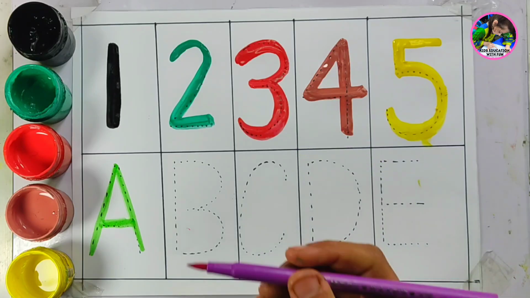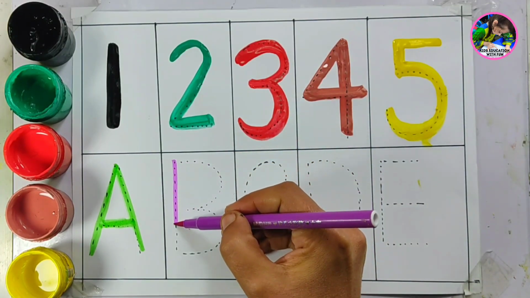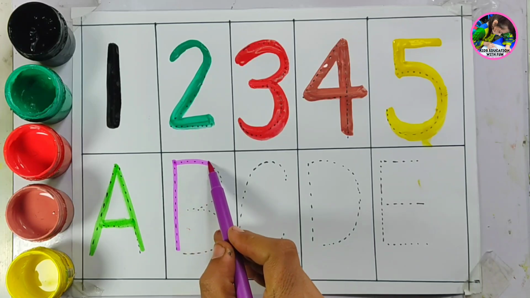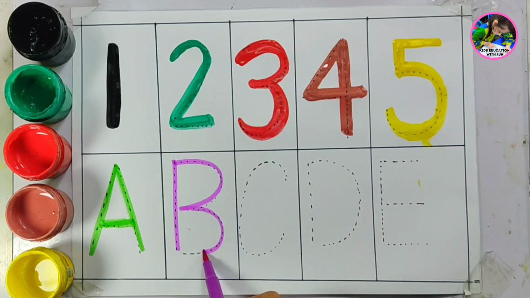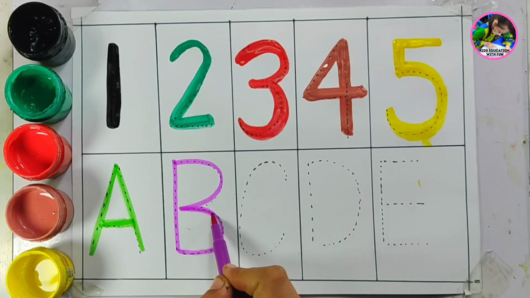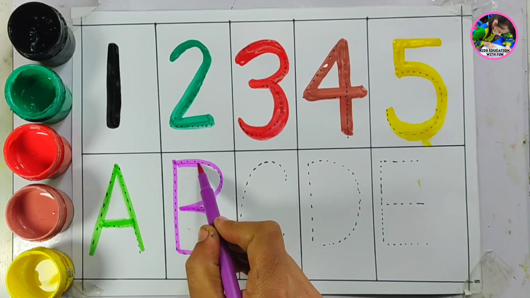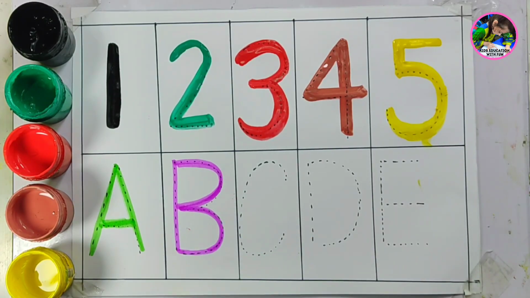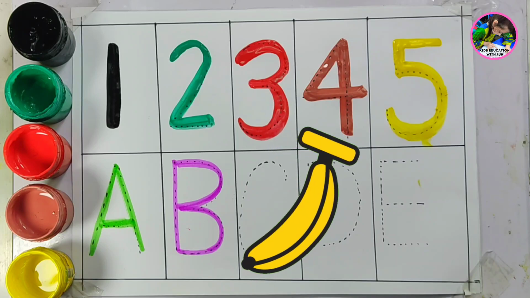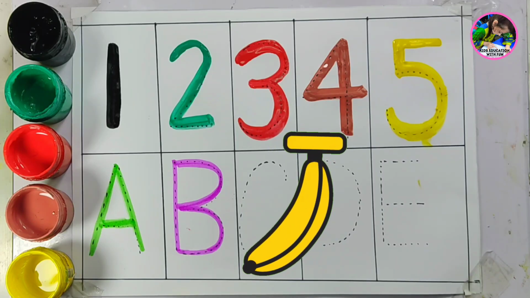Queen. Q. Purple color. R is for rainbow. Letter B. Rainbow. This is letter B. S is for sun. Purple color. Letter B. Sun. B is for banana.